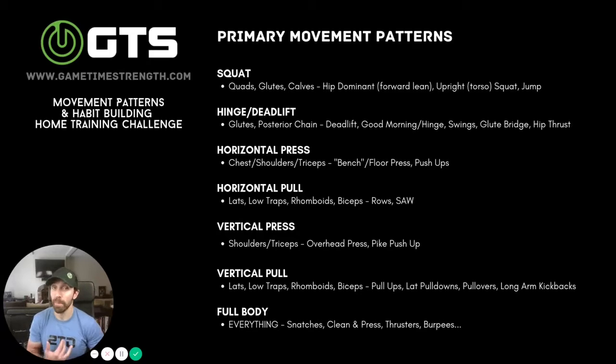Hinging or deadlift patterns. These are going to be more posterior chain dominant, glutes, things like deadlifts, good mornings, hinge swings like kettlebell swings, glute bridges, hip thrusts. These are all considered in that hinge family of movement.